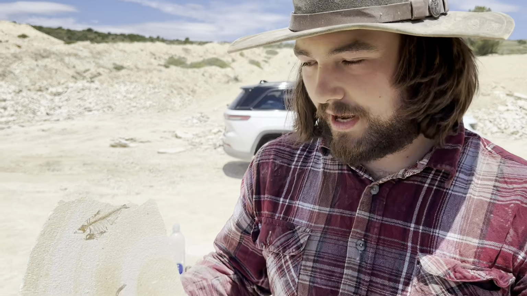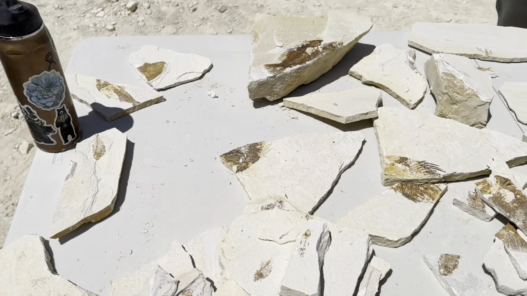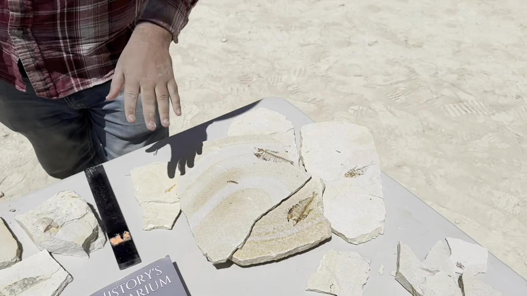Let's have a quick overview of the table and see what cool fossils we found today. So check this out. Really quick, guys, this is a nice little example of what we found today. These are some of the nicer things that we found here, splitting fish.